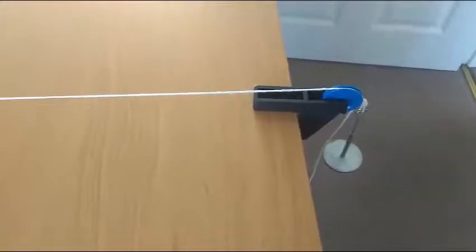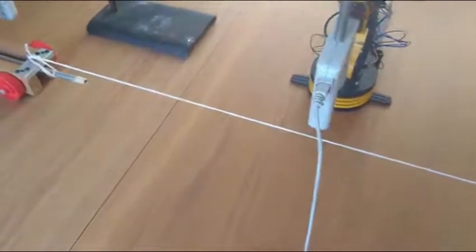Okay, we're starting with 1 newton on the end, so let's see how that does.